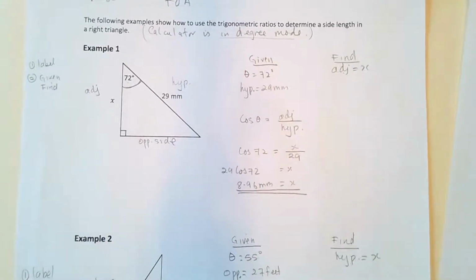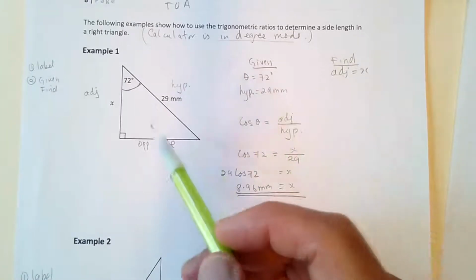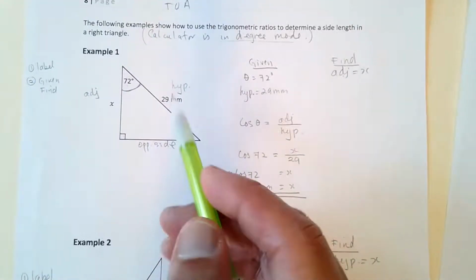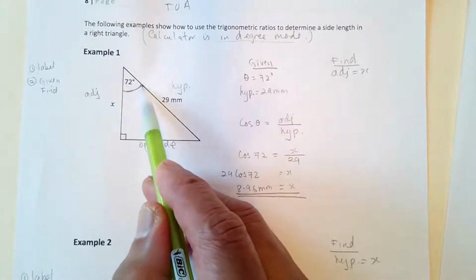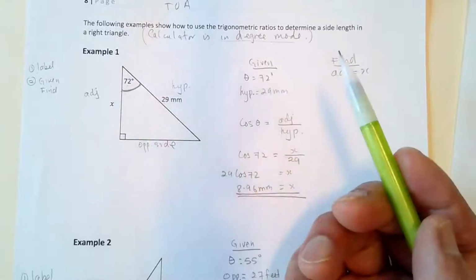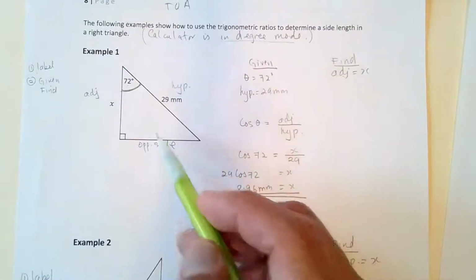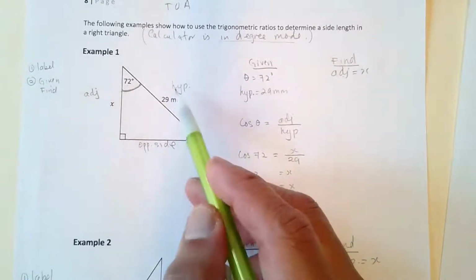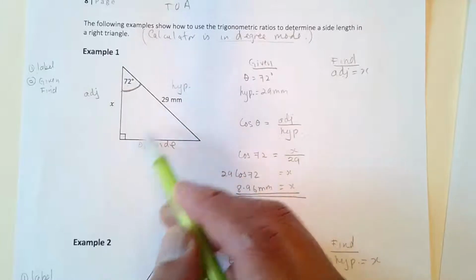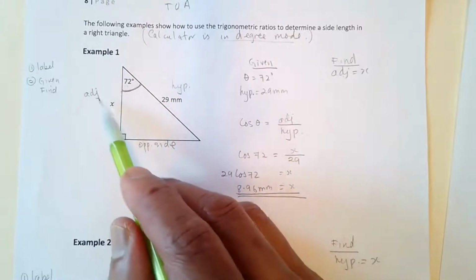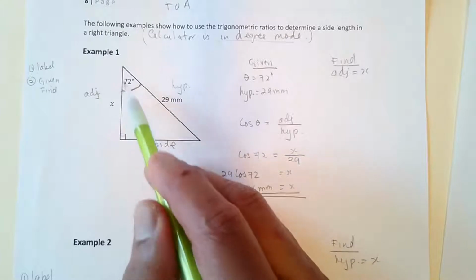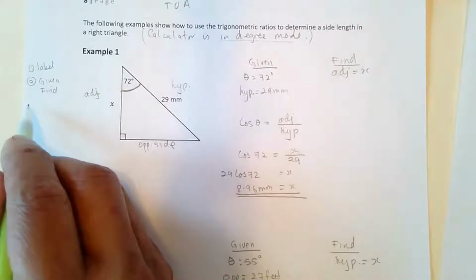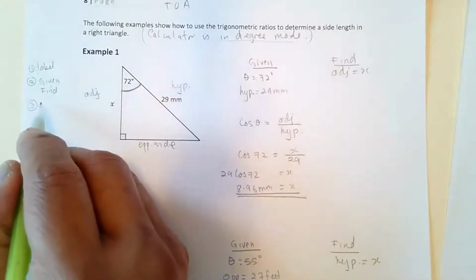So the first step in solving these questions is to label your sides. So step one, you label the sides of a triangle, and you use your angle within the right angle triangle to label your sides. So the side opposite this angle here is called the opposite side. The hypotenuse is the side opposite the 90 degrees, and the adjacent side is the side adjacent to the angle. Then you write what's given, and the third thing we'll do is select our trig ratio.